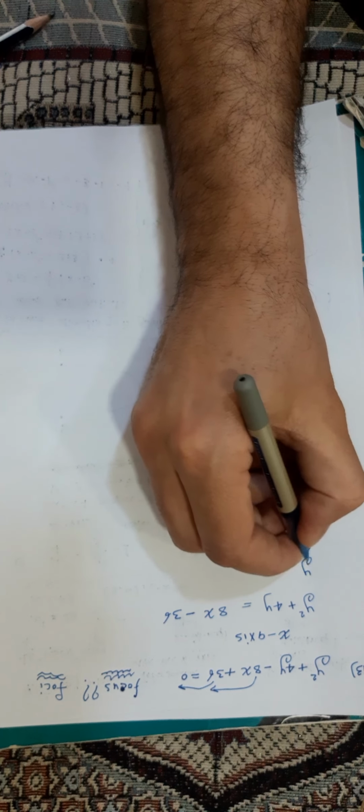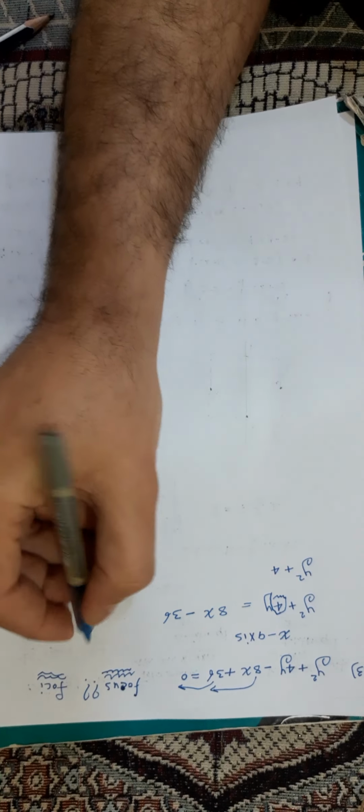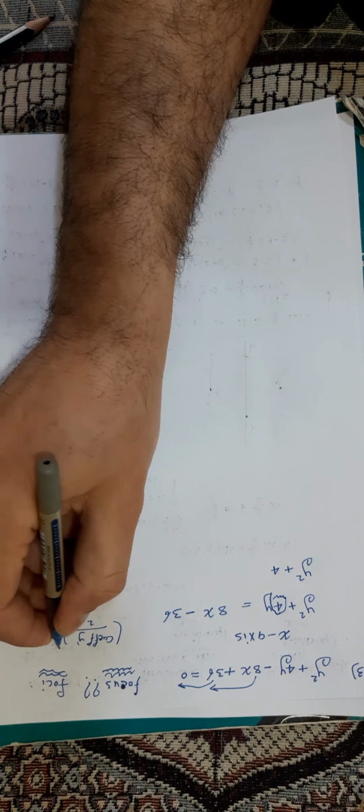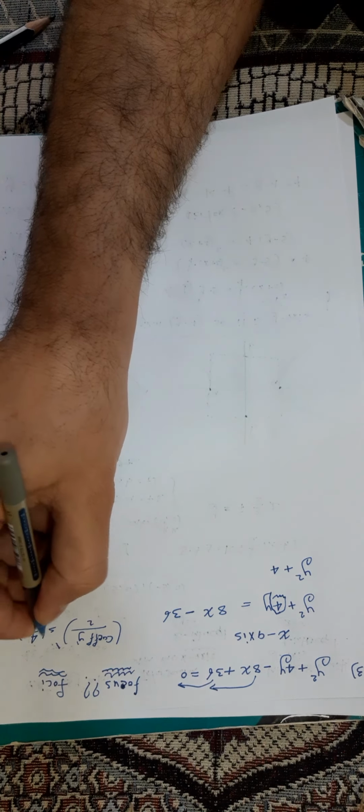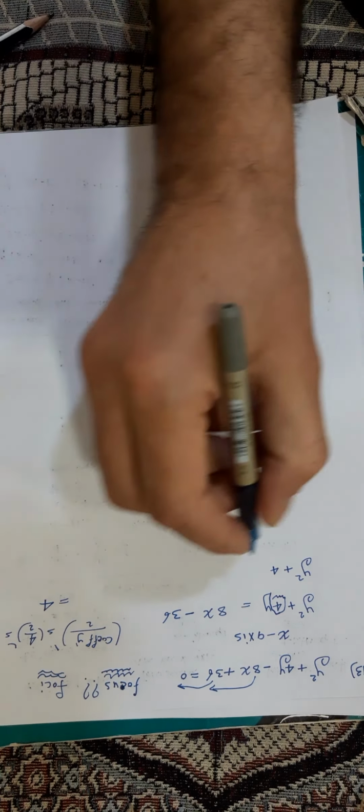So y square plus 4y: the coefficient of y power 1 is 4, divided by 2 and power 2, so 4 divided by 2 power 2 is 2 power 2, which is 4.